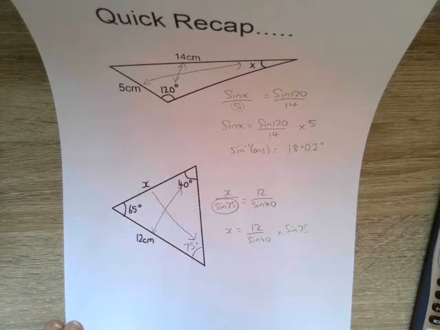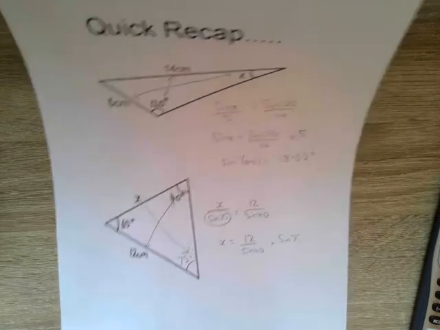So what we're going to look at today is what's called the cosine rule, and it will be in situations where the sine rule basically wouldn't work. So if you get a triangle and it's not right angled, the first thing you want to do is check to see would the sine rule work, and if it doesn't work then it's going to be the cosine rule.